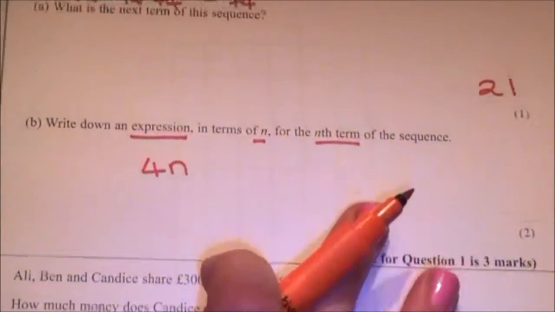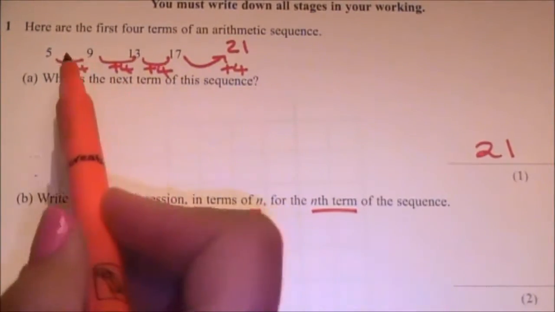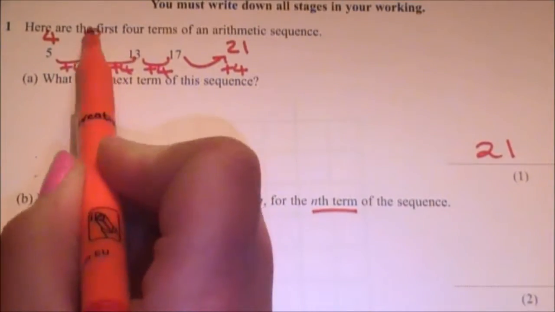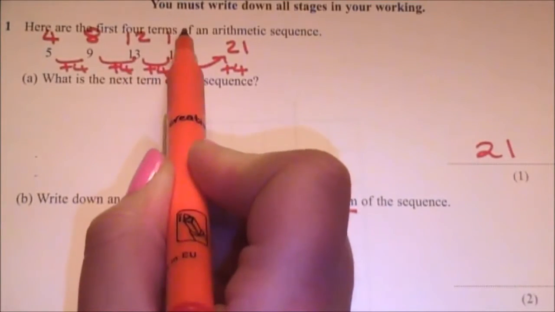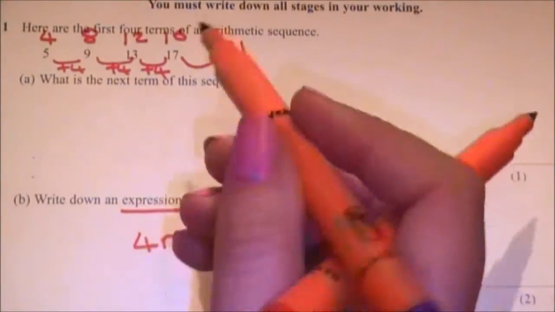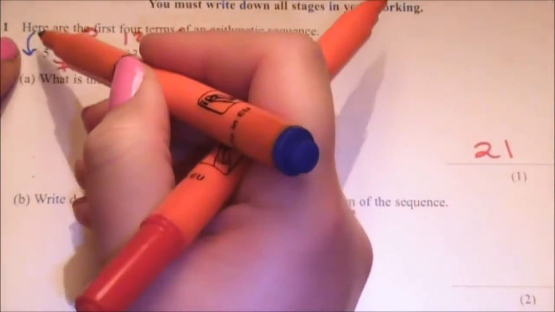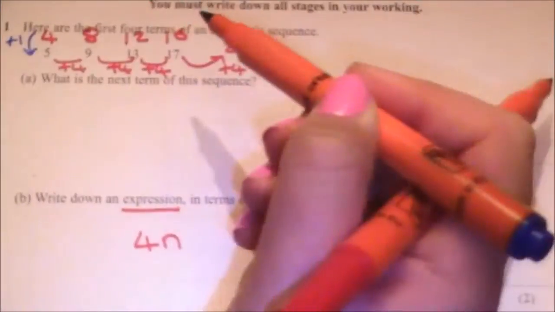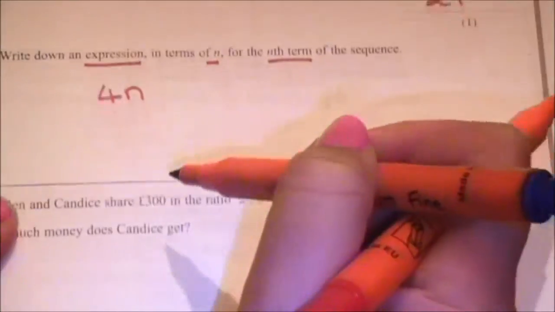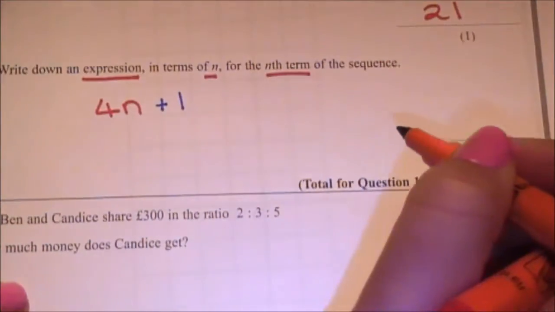So what we're dealing with here is a sequence of numbers that I can equate to the 4 times table. Now the 4 times table would be 4, 8, 12, 16. What I need to do is work out how my sequence differs from the 4 times table. So how do I go from 4 to 5? Add 1. 8 to 9, add 1. 12 to 13, add 1. So the nth term for my sequence is 4n, add 1.